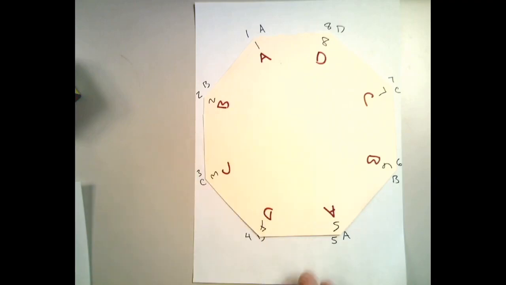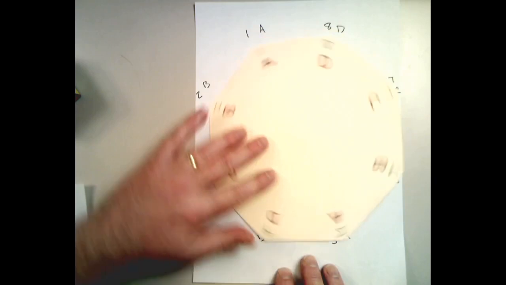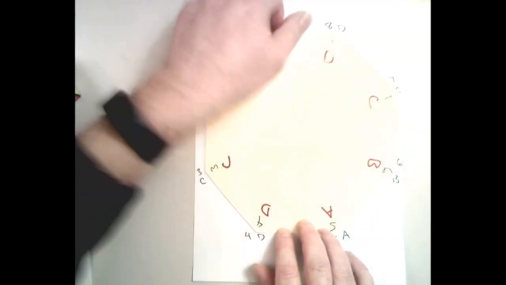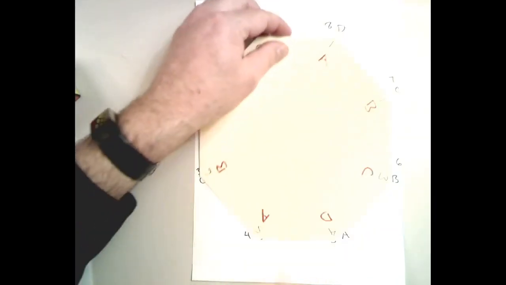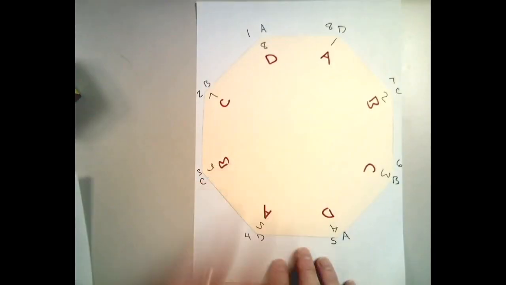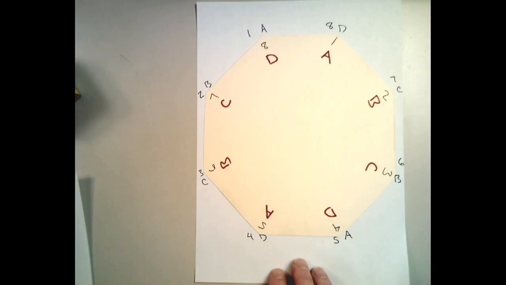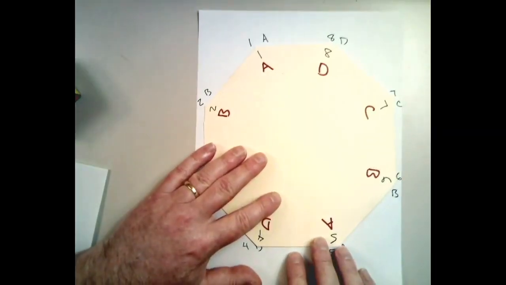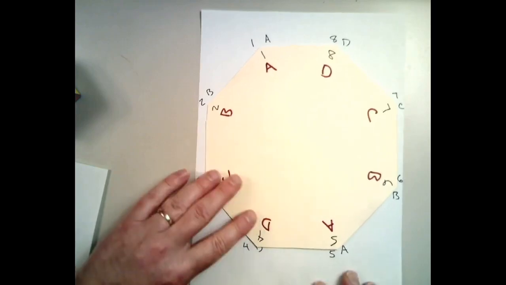And so 1 goes to 2, 2 goes to 3, and so on, generates the set of rotations. And if I combine that with a flip that interchanges 1 and 8, interchanges 2 and 7, and so on, then we get a group that's isomorphic to Z8 cross C2.